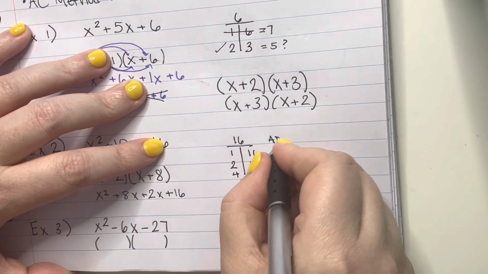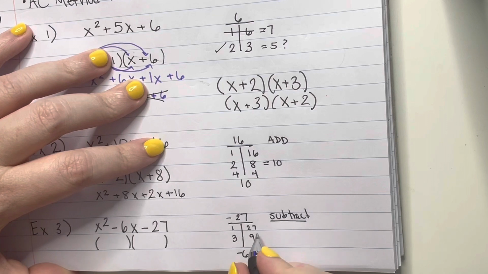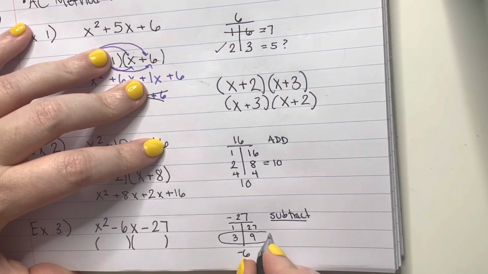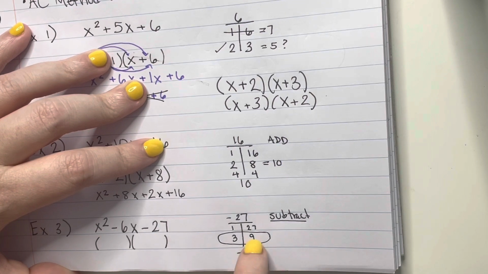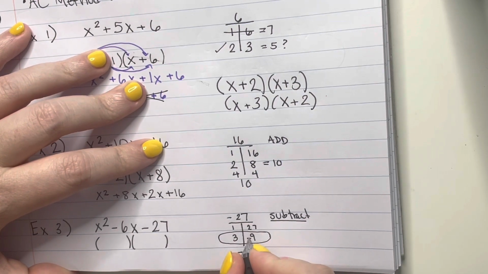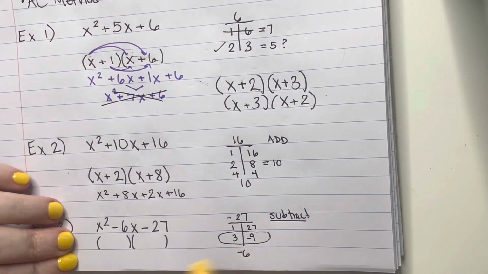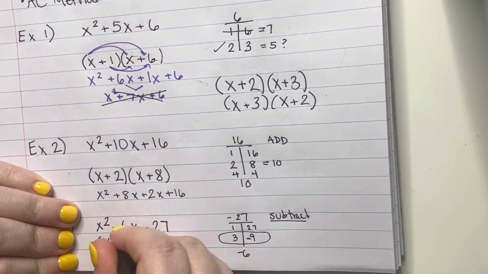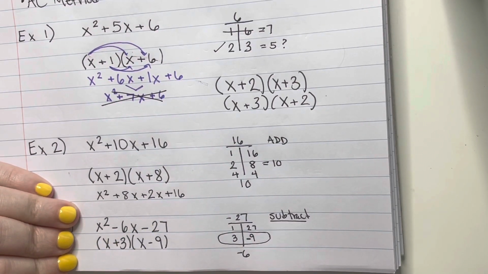Before it was add because everything was positive. Now it's subtract. The correct combination is 3 and 9. But if we need them to add to be -6, the 9 has to be negative because the bigger number needs to be negative to produce a negative sum. So we write x plus 3 and x minus 9 as our factors.